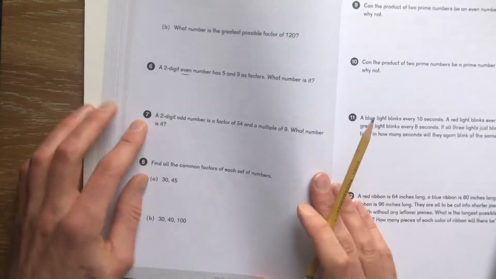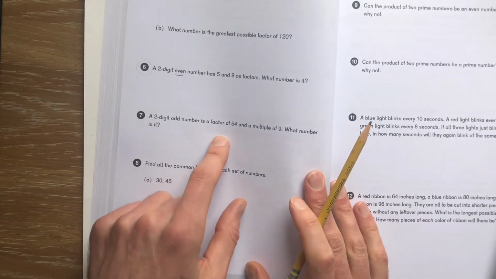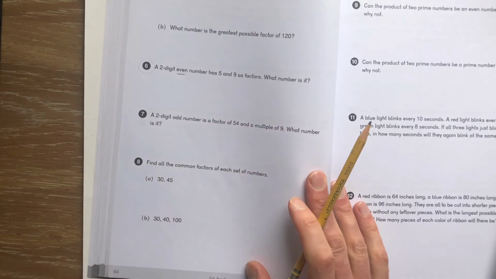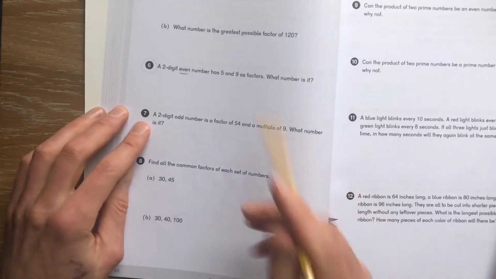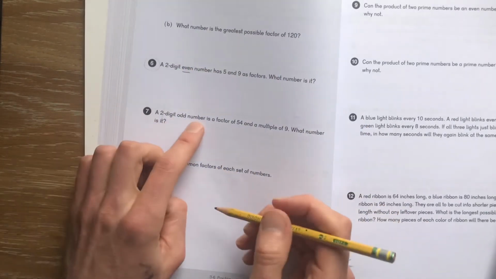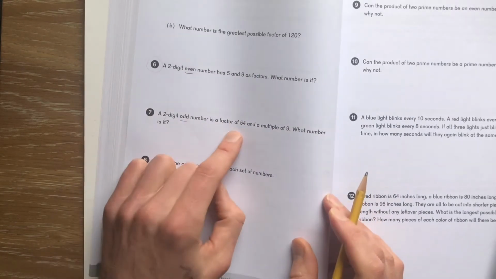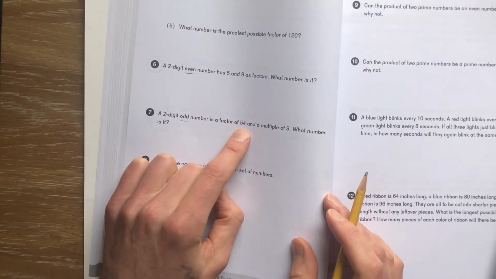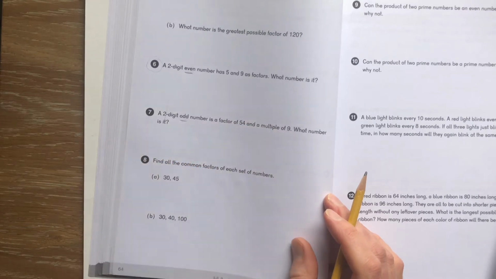Number 7, a two-digit odd number is a factor of 54 and a multiple of 9. What number is it? So these are kind of like brain teasers. A two-digit odd number, so you know it's odd, is a factor of 54 and a multiple of 9. What number is it?